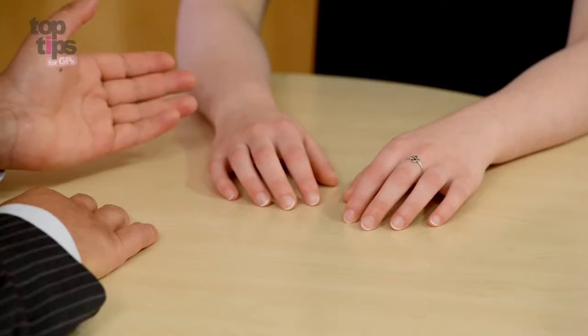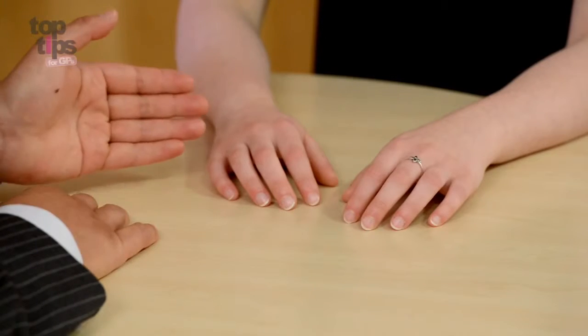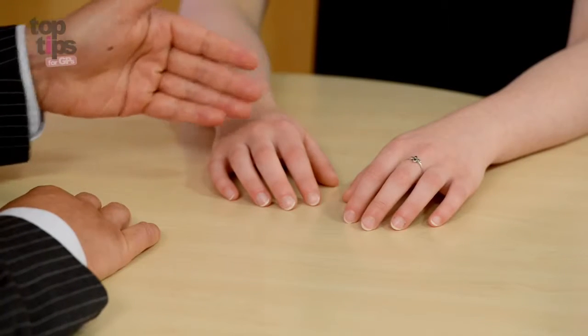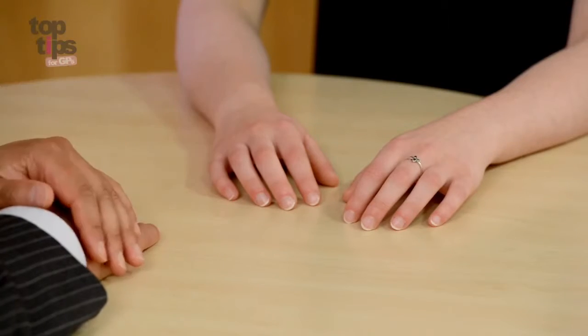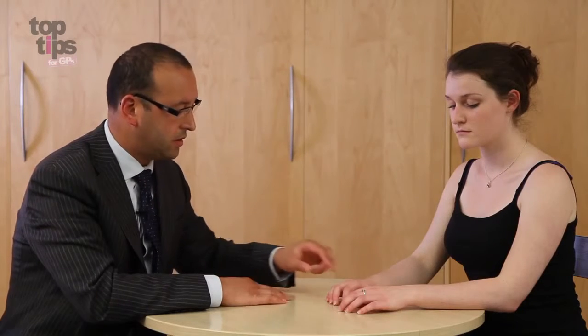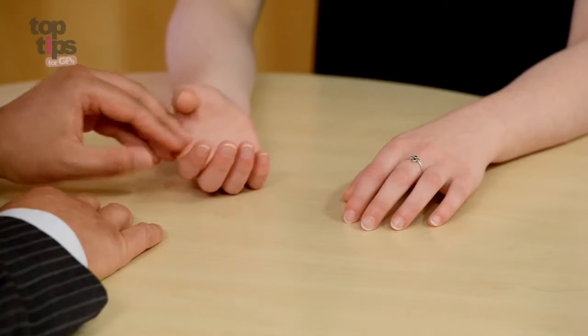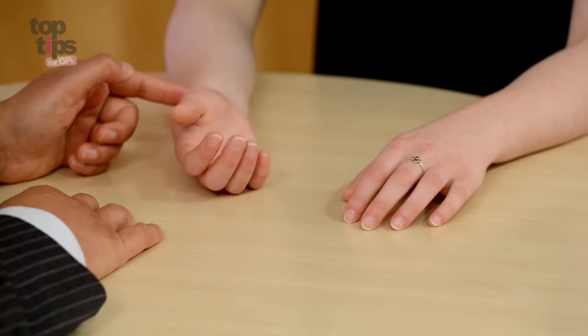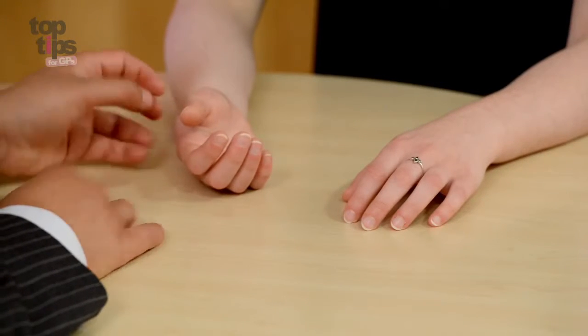So firstly, one inspects the forearm, the wrist and the dorsum of the hand, looking for skin changes, scars of previous injuries or surgery, looking for lumps, looking for deformity of the joints, such as inflammation around the metacarpophalangeal joints from an inflammatory arthritis or shouldering at the base of the thumb related to trapeziometacarpal joint arthritis.